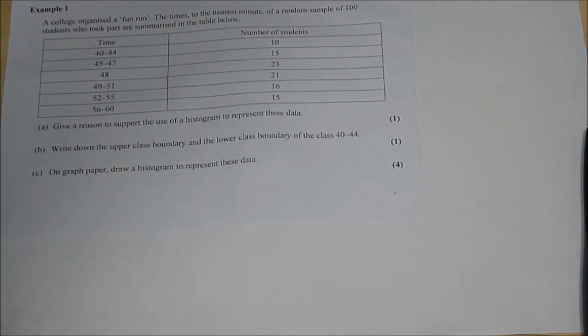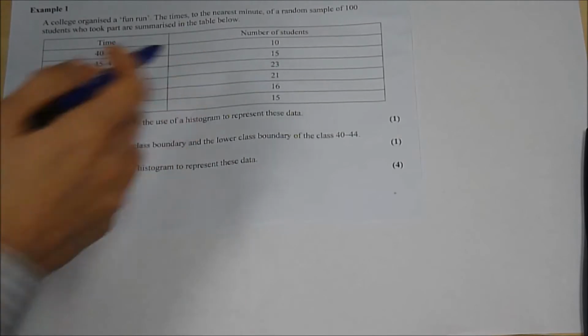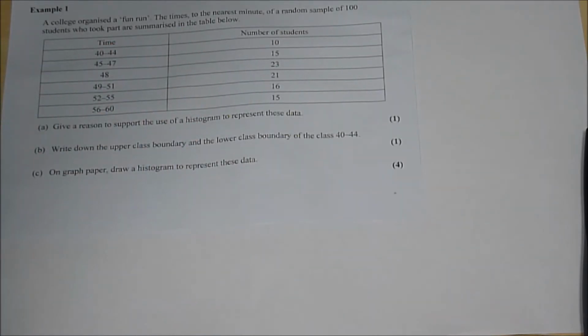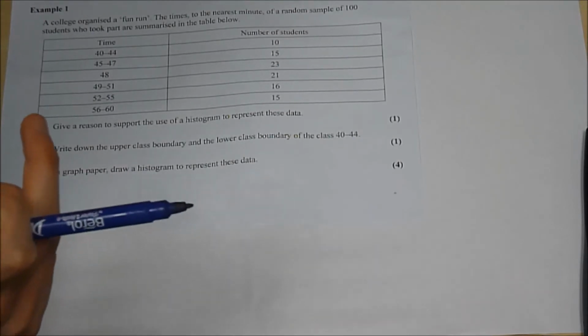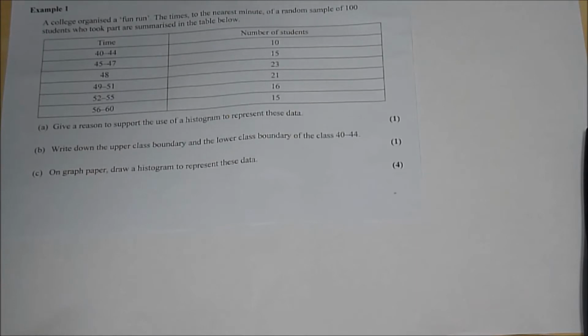So here we have example one. Hopefully you have this on your note sheet. A college organised a fun run with the times to the nearest minute of the sample shown in the table. The first thing it asks us is to give a reason to support the use of a histogram to represent the data. Well, the answer is a nice straightforward one. It's to do with that really bad bar chart we saw showing the 15 to 65-year-olds and it looking like they were the ones that bought all the cardigans before we used the area.